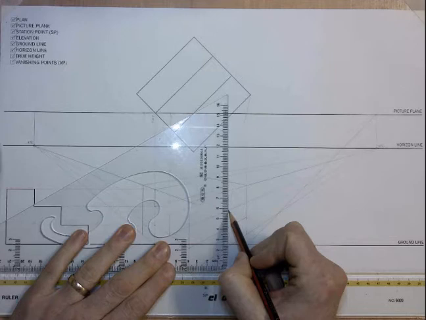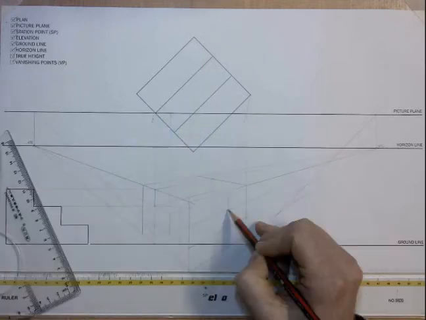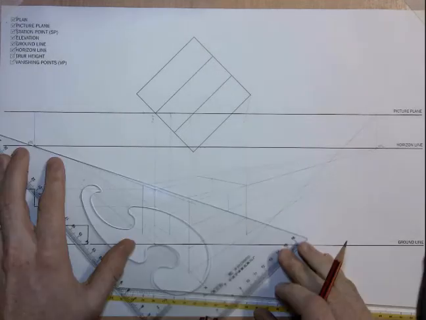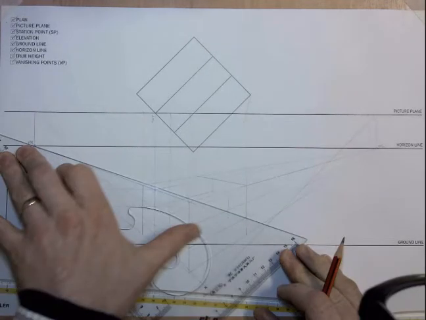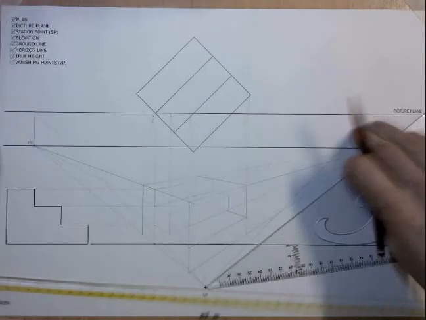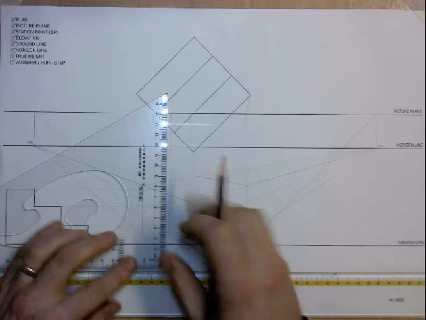And as I ink this, I can see that something's gone awry here, maybe a quick measurement. I've got a bit of a triangle where it should meet up exactly. Perhaps it's this part. Doesn't appear to be. It could be a bit more accurate. I'll just test this again.